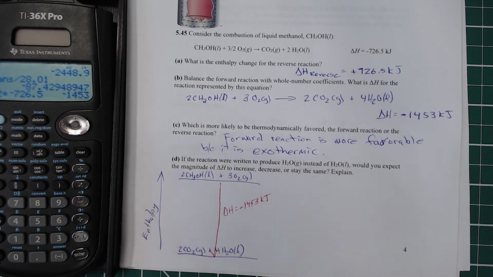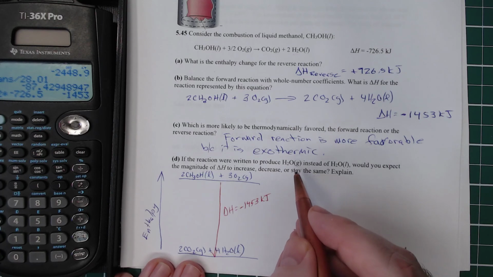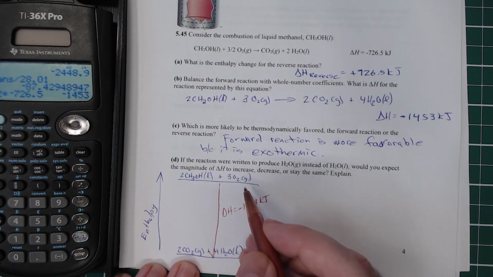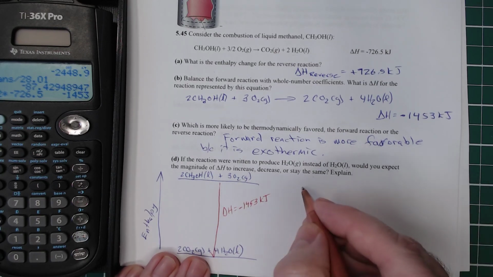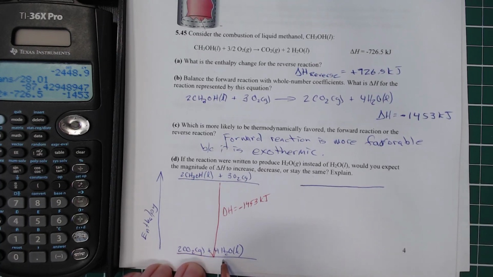Okay, so if instead we've got H2O gas as our product, that means that the enthalpy level of our product is going to be higher. The enthalpy level of our reactant will be exactly the same. So I'm going to draw this one exactly at the same place, but the enthalpy level of our product is going to be higher.